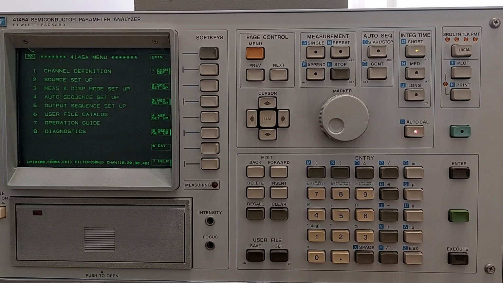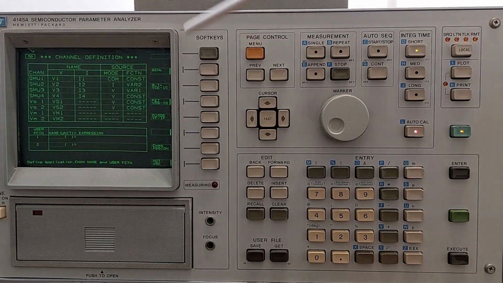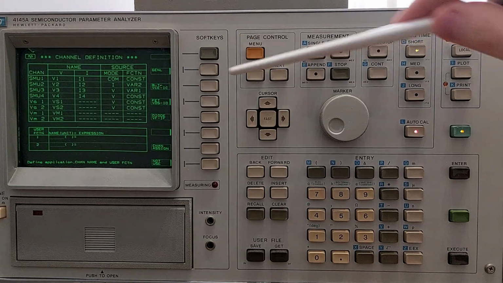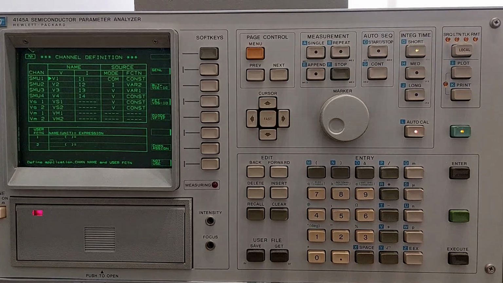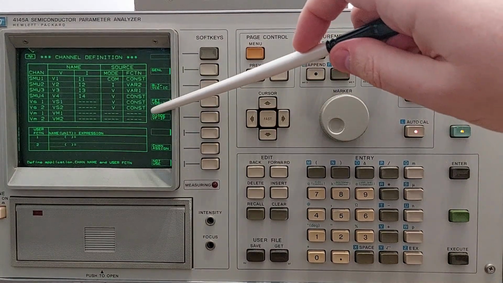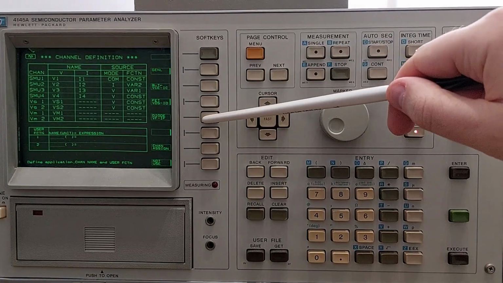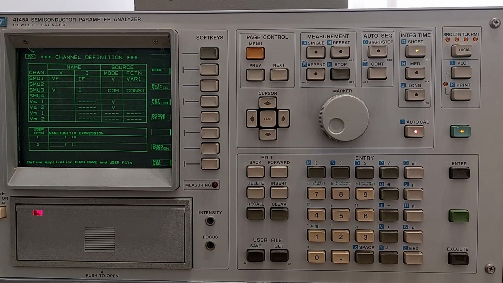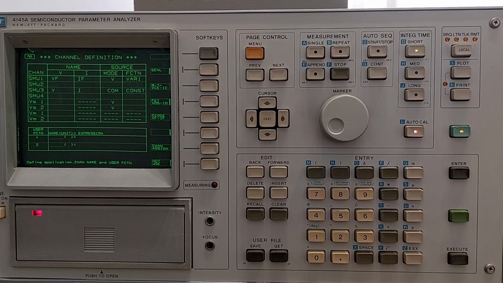Once the device is booted up, you need to press channel definition. Next, press General and load the predefined setup for measuring diodes. On this page, you don't have to change anything.